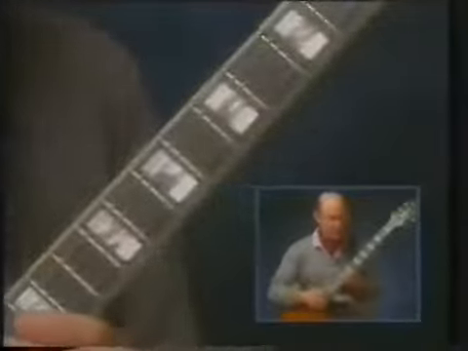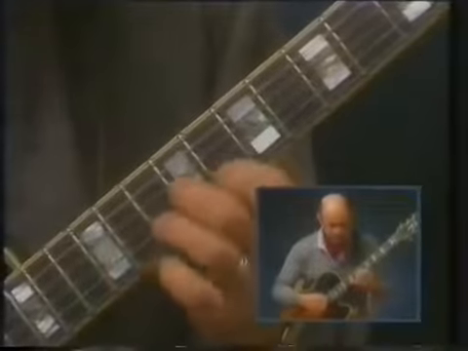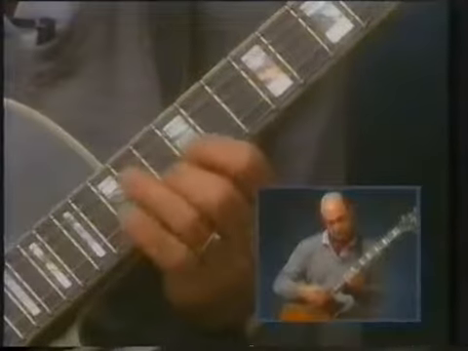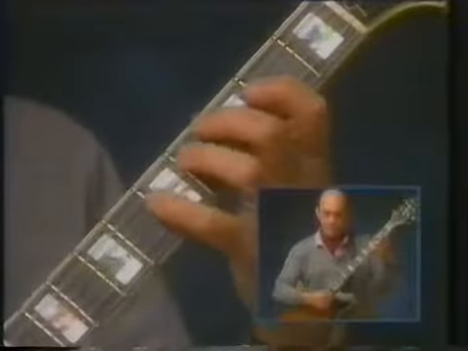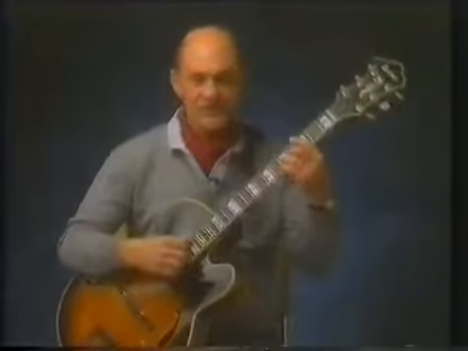Now, if you're going to play, you should also be able to play these lines in other places. So now, once again, here's C major 7th, and here's another line.